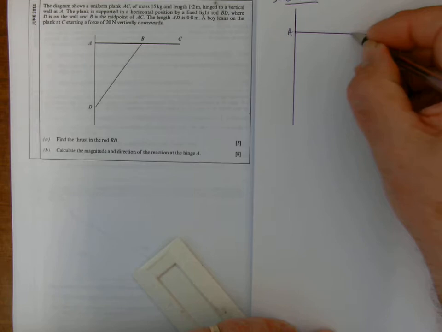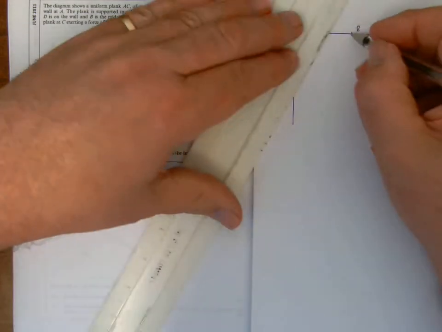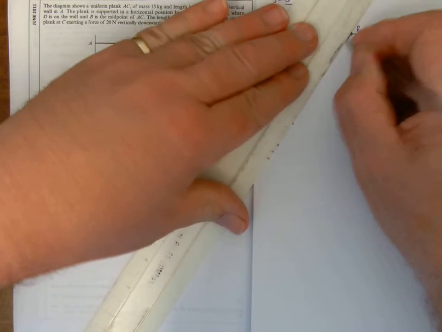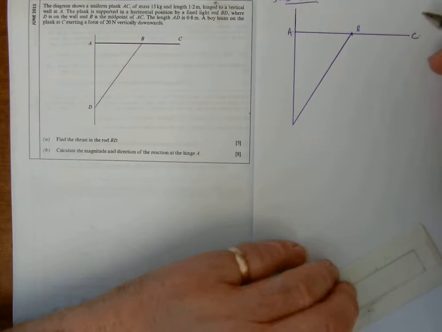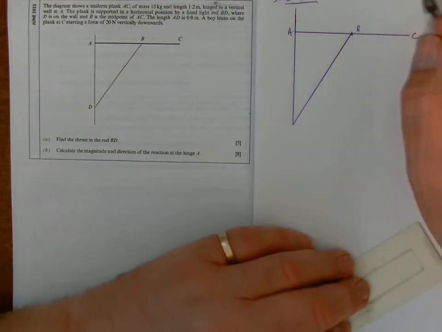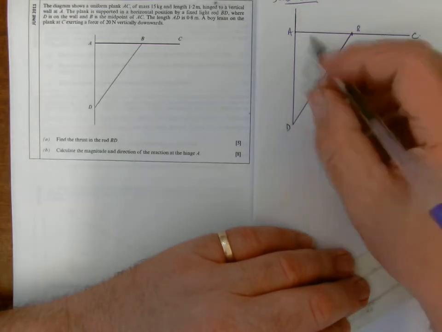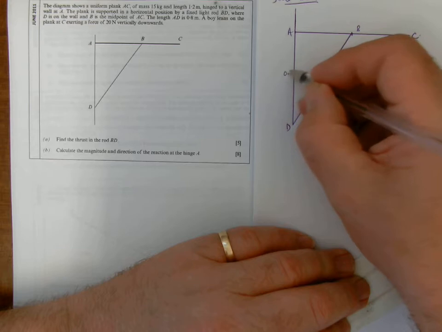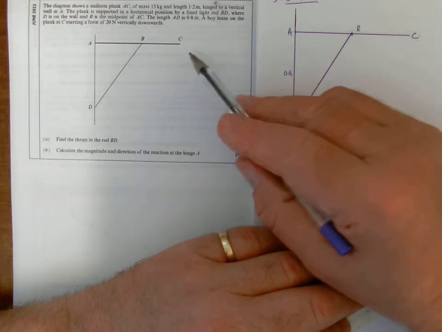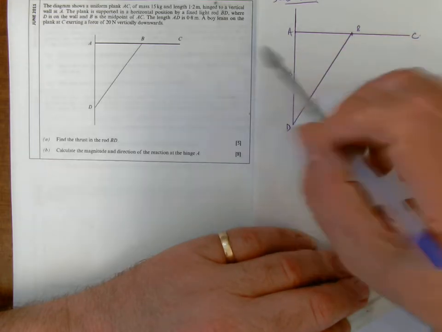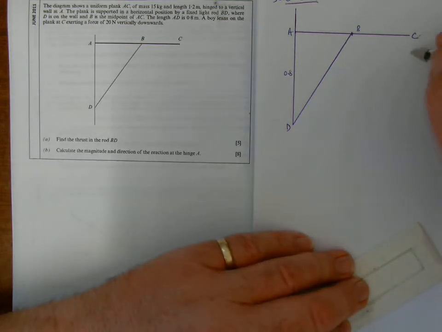Right, so B is the midpoint, and BD is a light rod. The length of AD is 0.8. A boy sits on the plank at C, exerting a force of 20 newtons vertically downwards.